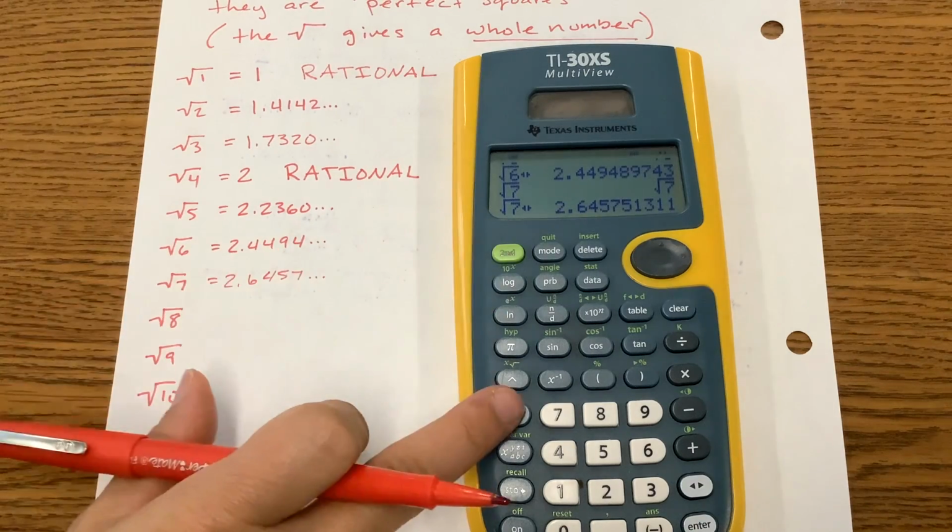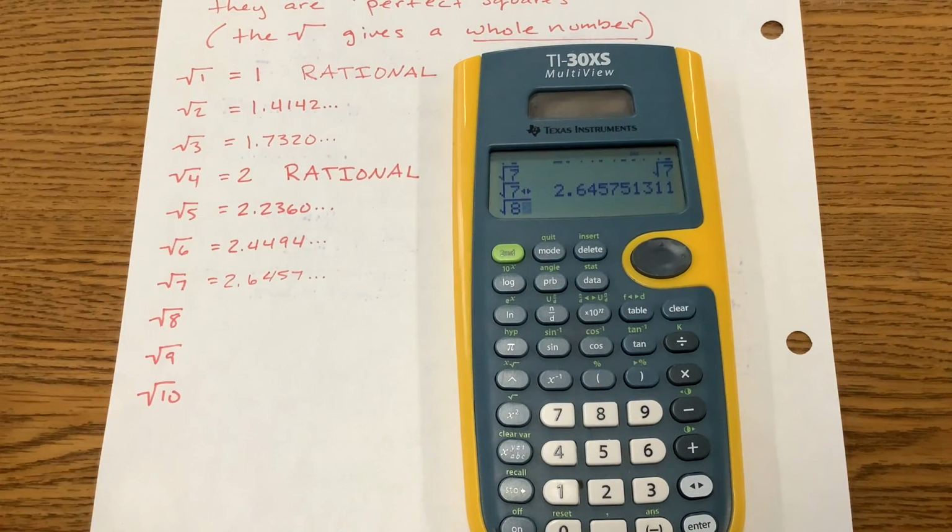Now what about the root of 8? Is it rational or irrational? Let's see, it gave me 2 square root 2. Is that a whole number? No, we don't have any whole numbers that have roots in them, do we? So this one is not a whole number. That means that it is irrational. So let's look at its decimal expansion. So we're going to write down 2.8284.